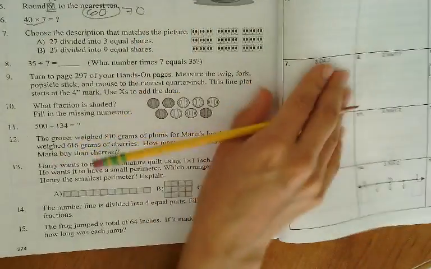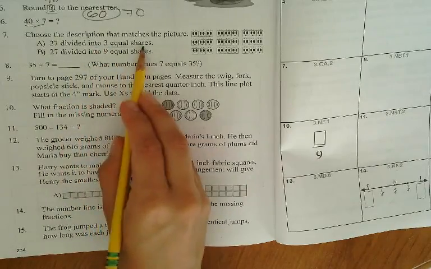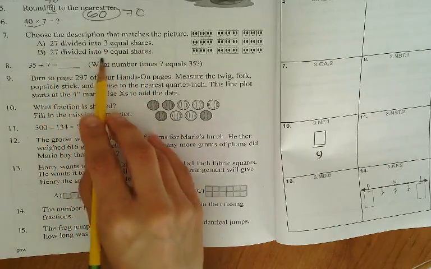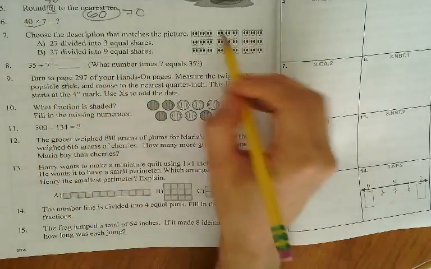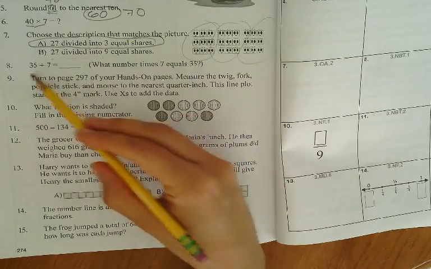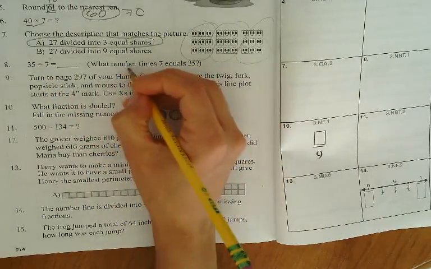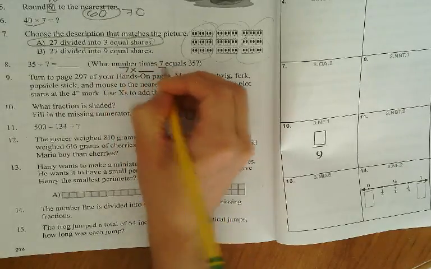6. 40 times 7, I multiply 4 and the 7 and then add a 0. 7. Choose a description that matches the picture. 27 divided into 3 equal shares. 27 divided into 9 equal shares. So I have 1, 2, 3. It'll be 3 equal shares. 8. 35 divided by 7. What number times 7 equals 35? So 7 times something equals 35.